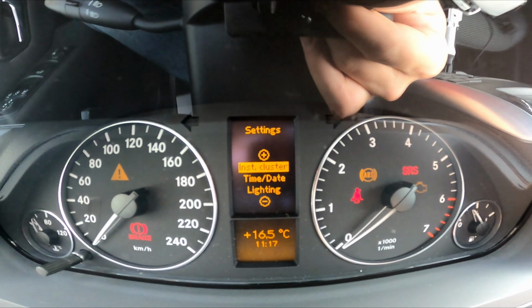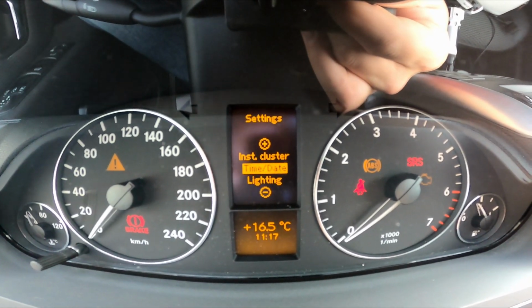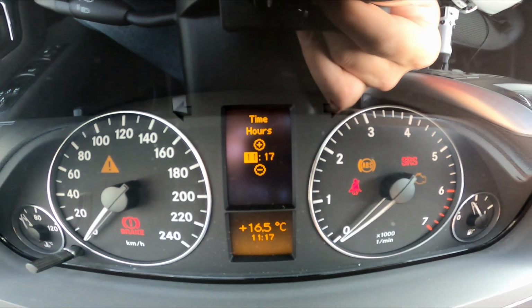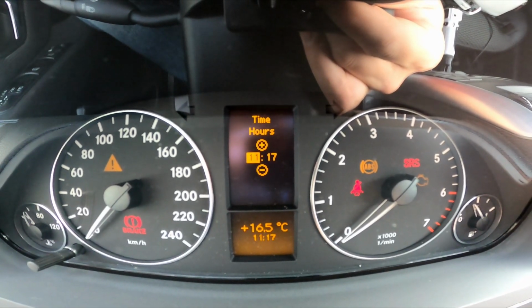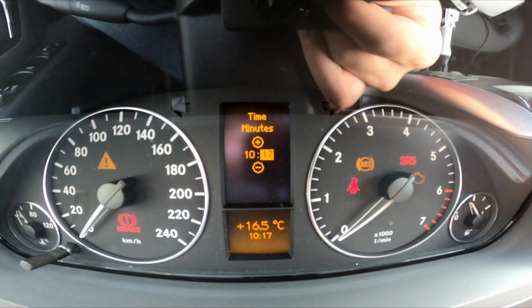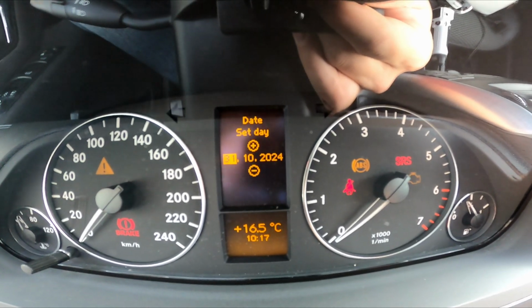To select it, press minus button on the steering wheel. Now scroll up, and now you can adjust hour, minutes and date.